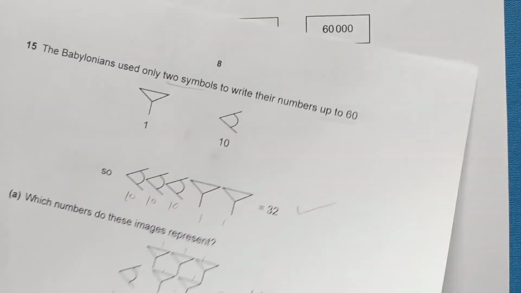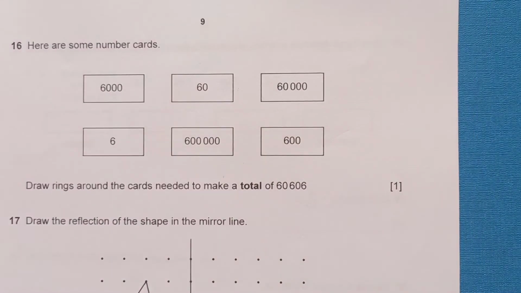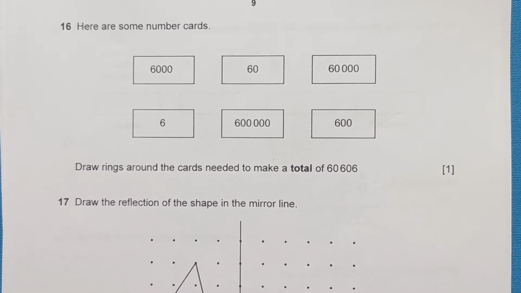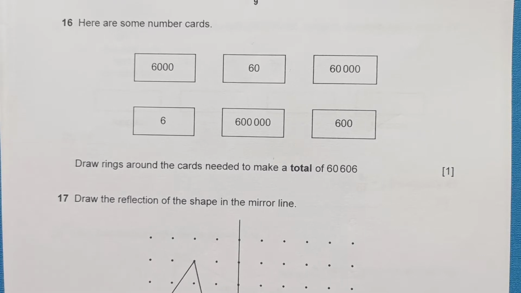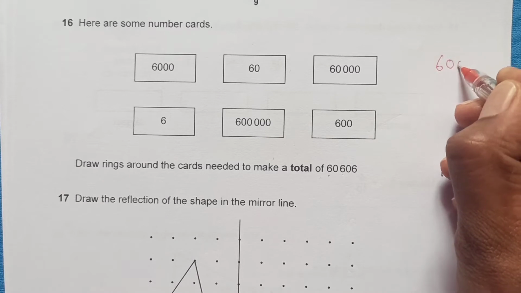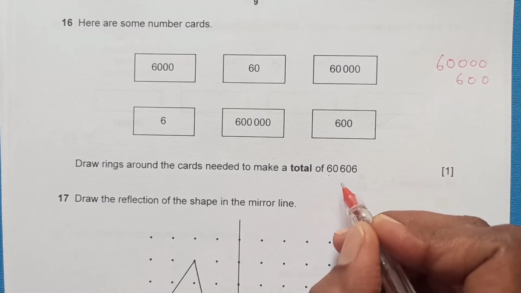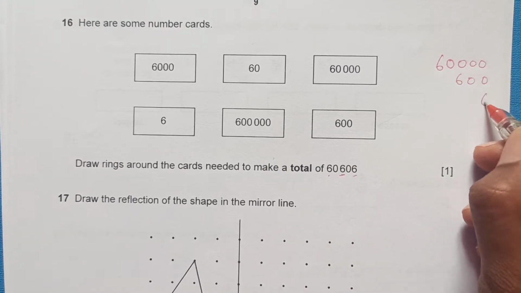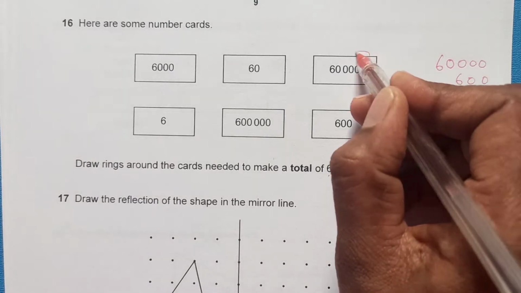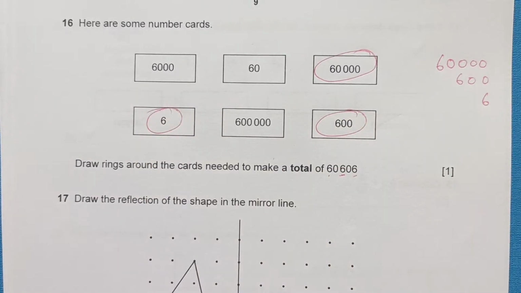Now let's move to the next question, number 16. Here are some number cards. Draw a ring around the cards needed to make 60,600. So we need 60,000, plus 600, which is the hundreds place, plus 6. So we need to circle these numbers. We have 60,000 here, 600 is here, 6 is here.